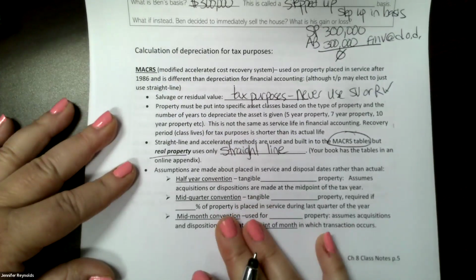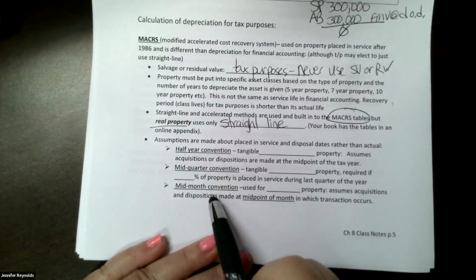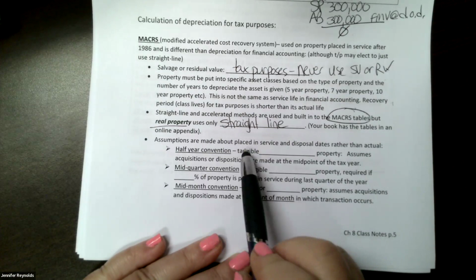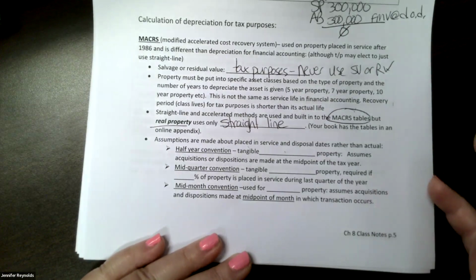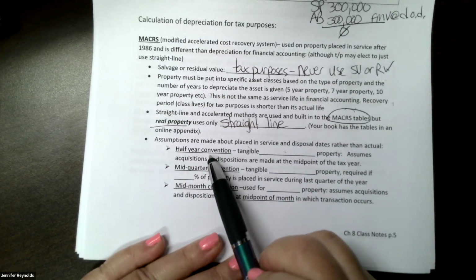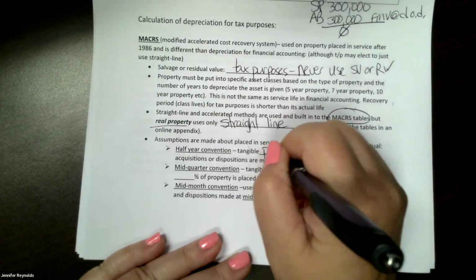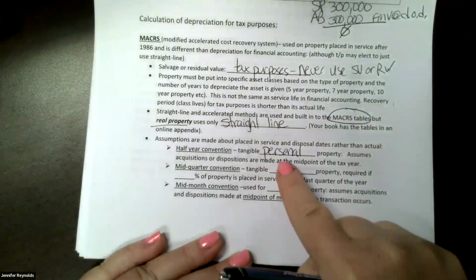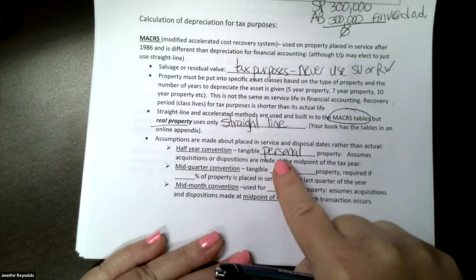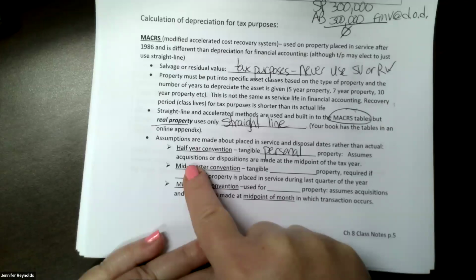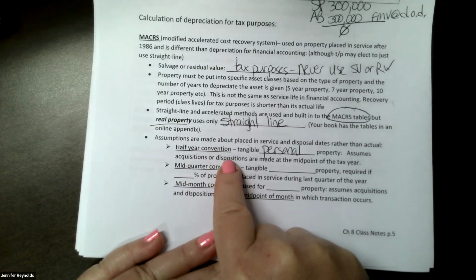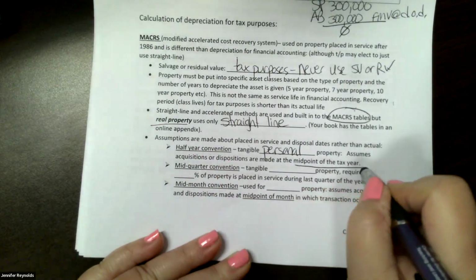Okay, here's the part where students are like, what? I've never seen that before. There are these different conventions. These are assumptions that are made about the date you place property into service and its disposal date, rather than when you really placed them into service. So the half-year convention applies to tangible personal property, not personal use, but personal property like furniture, computers, equipment, vehicles used in business, okay? It assumes that the acquisition, that means when you got it, or the disposition, when you got rid of it, are made at the midpoint of the year.